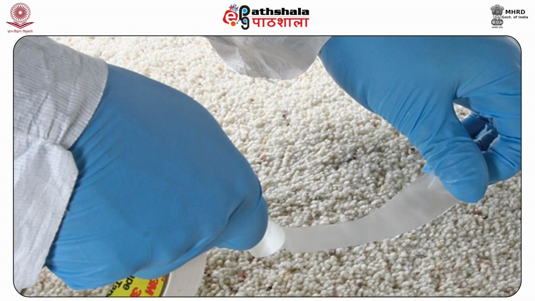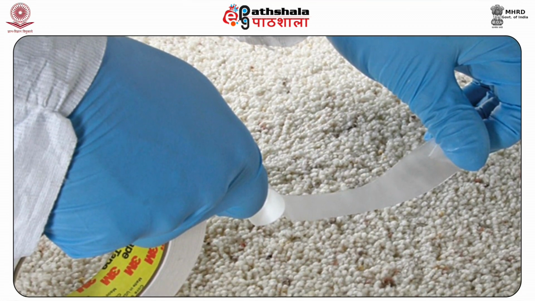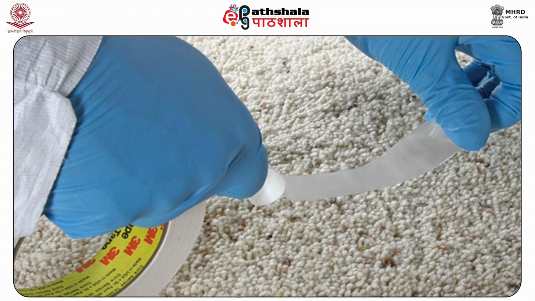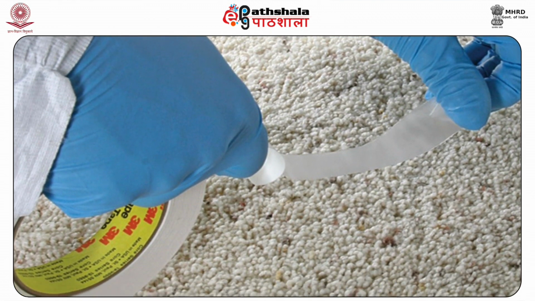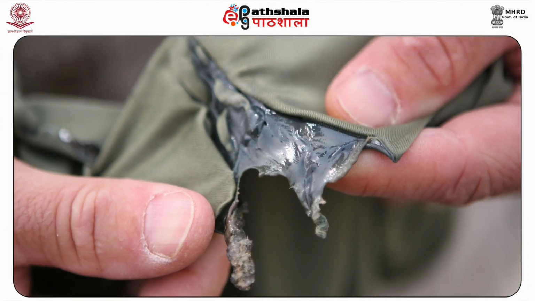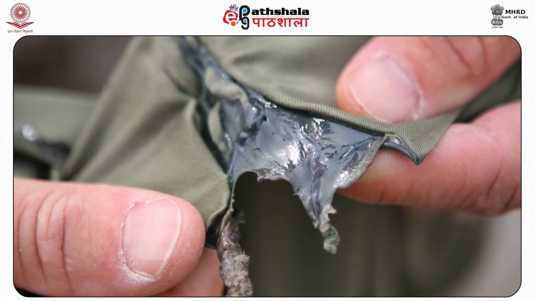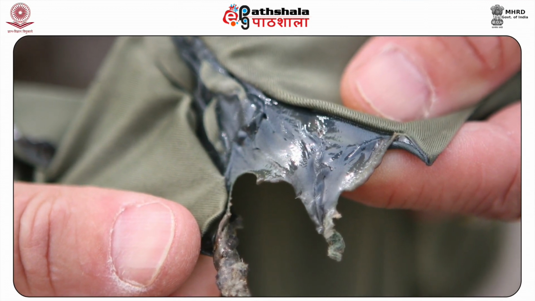Trace evidence can also be gathered by tape lifting. However, this is not an ideal method of collection due to the destructive nature of adhesives. Samples that potentially hold fibers should be separately bagged to prevent cross contamination.